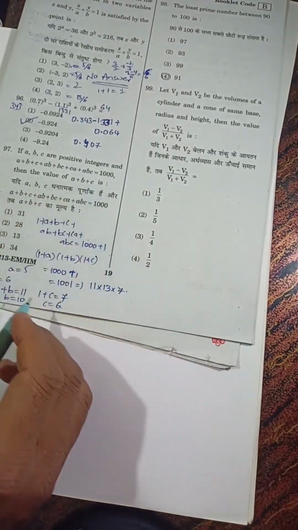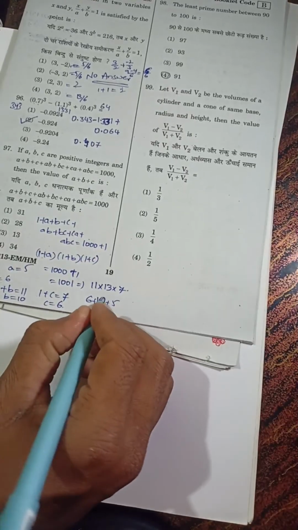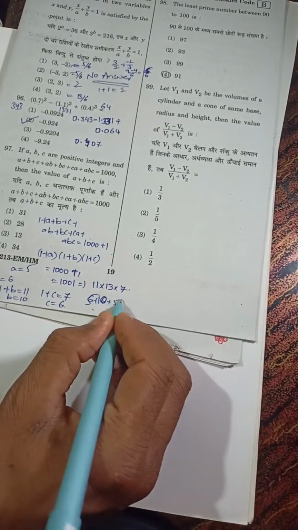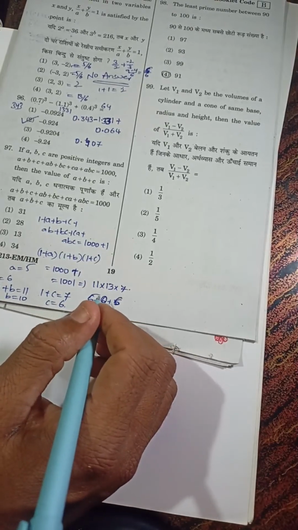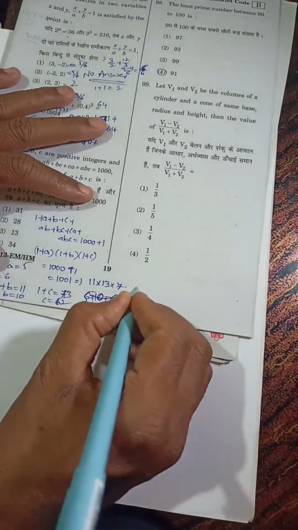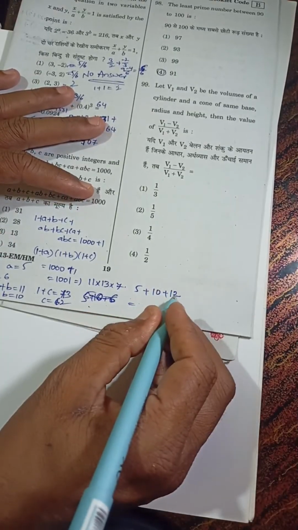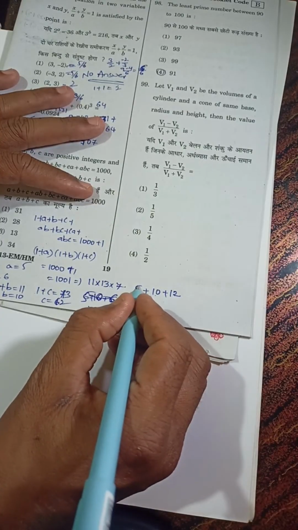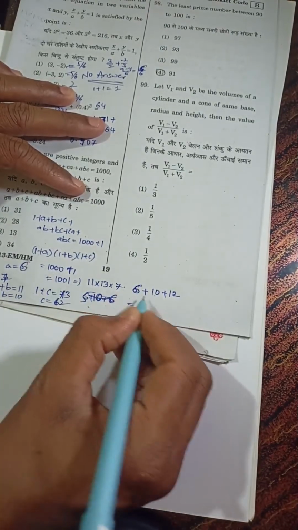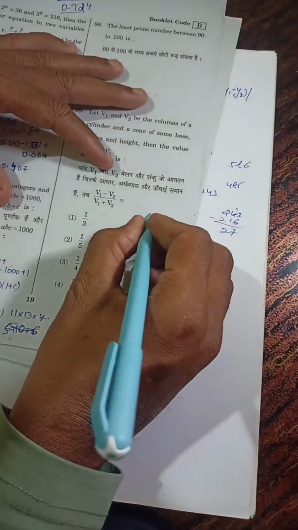So what is the value of a plus b plus c? 6 plus 10 plus 5. So you are going to get the answer 10 plus 5 plus 6. What is c value, is it 13? No, 13 minus 1 is 12. Yes, 5 plus 10 plus 12. A value we got how much? 7. No. Okay, 6. 6 plus 10 plus 12, you are going to get the answer 28. Sorry, I'm getting confused. I'll do it once again right over here.